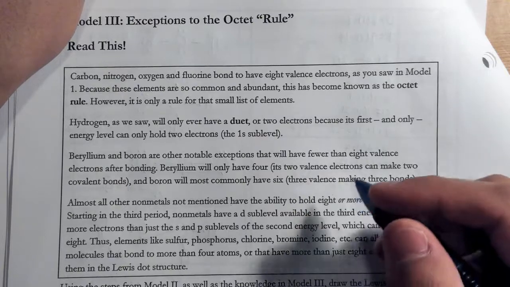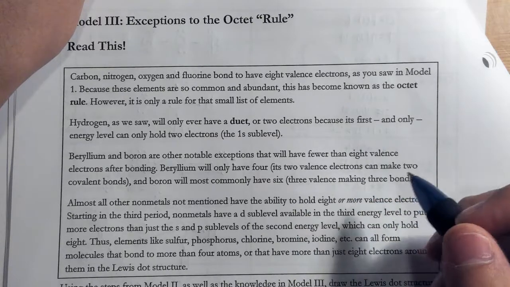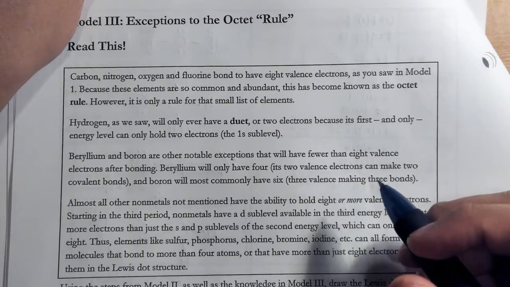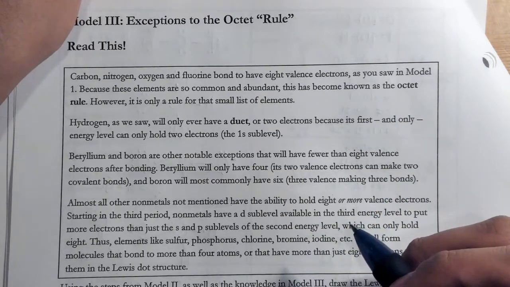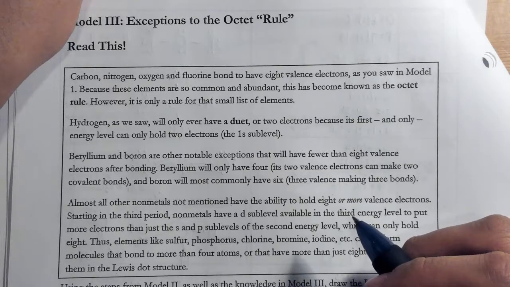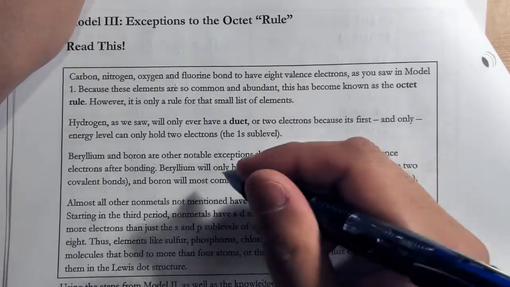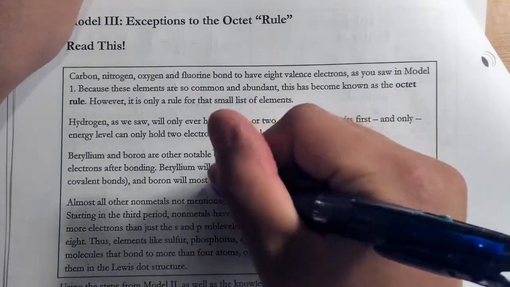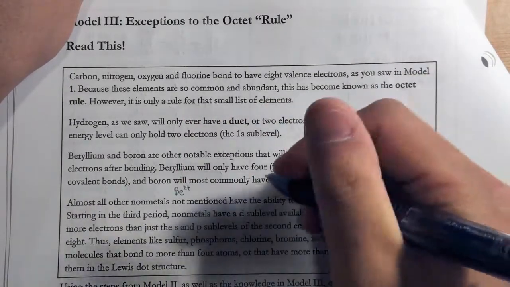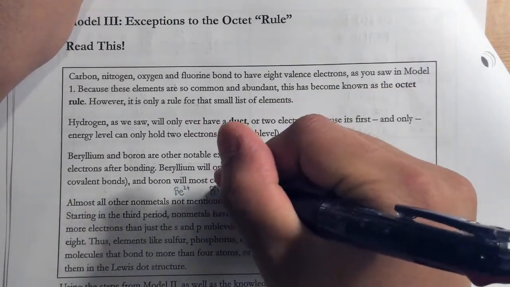So boron is a 3+ charge, and beryllium, I believe it's, how many charges is beryllium? So beryllium has 2+ charge. Beryllium is Be. I'm going to put Be here, 2+, and then boron has 3+.